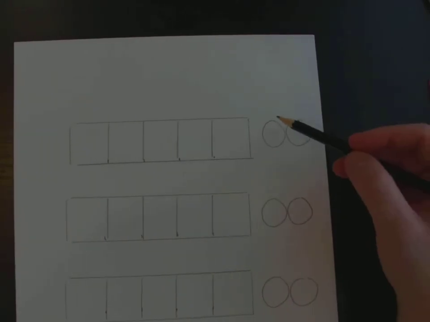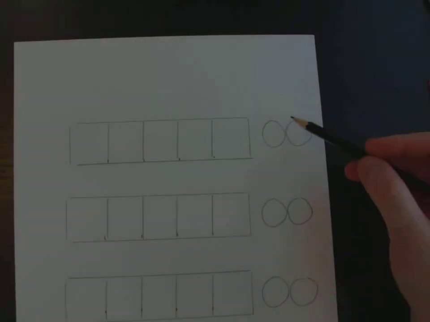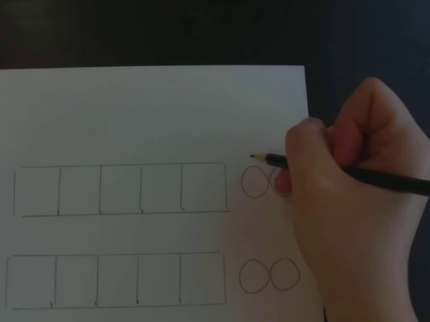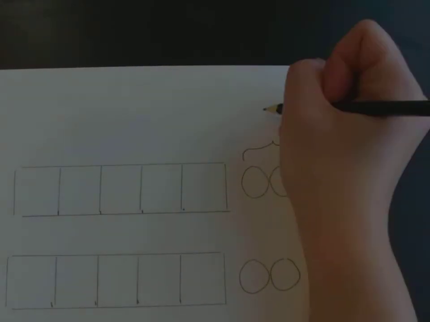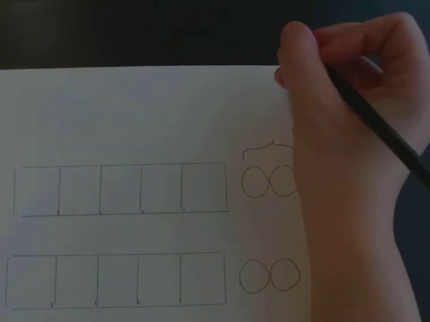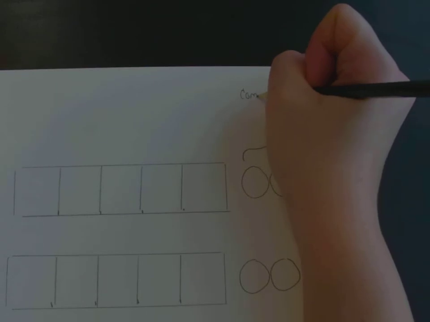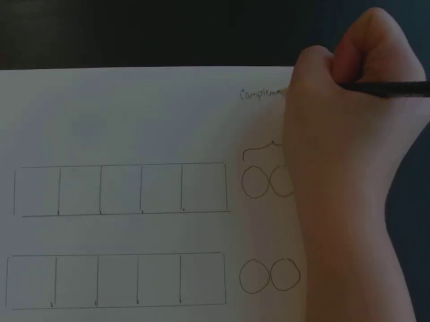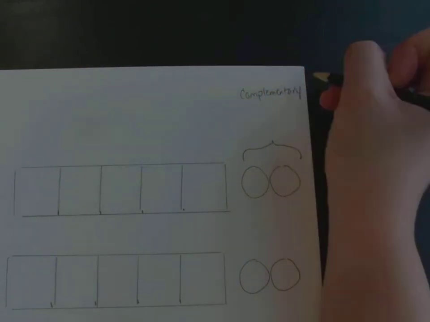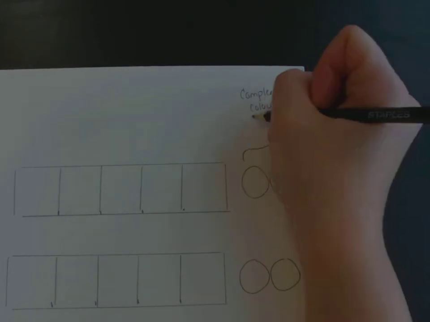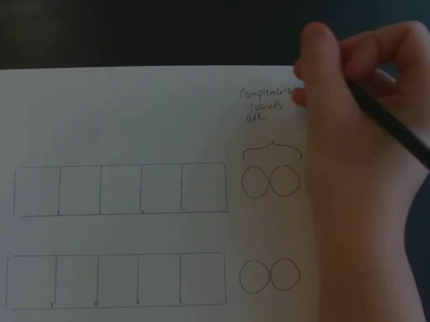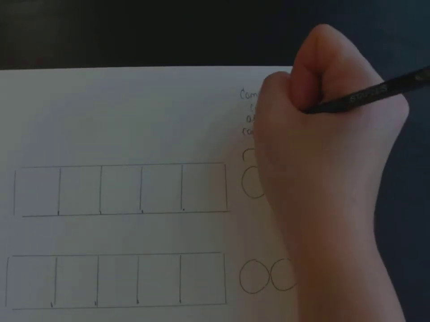Okay, so over top of these kind of double circles on the sides, I'm going to have an arrow pointing up. Okay, so here we can put complementary colors. Are contrasting.